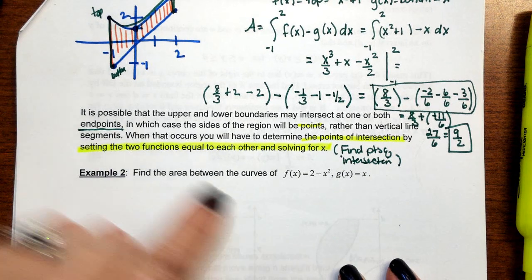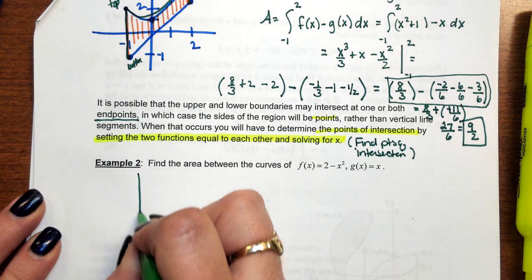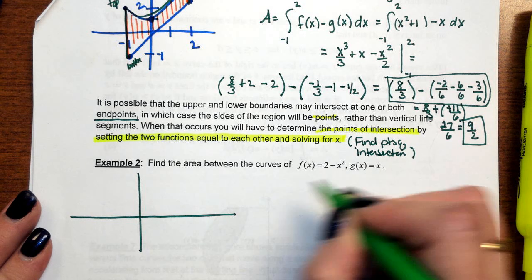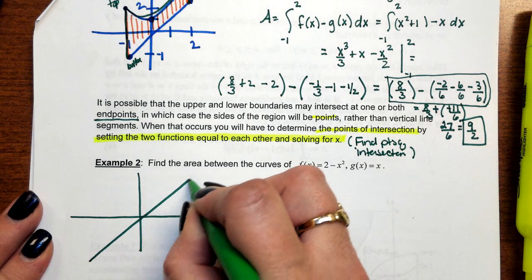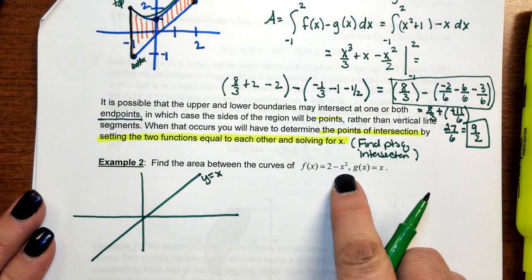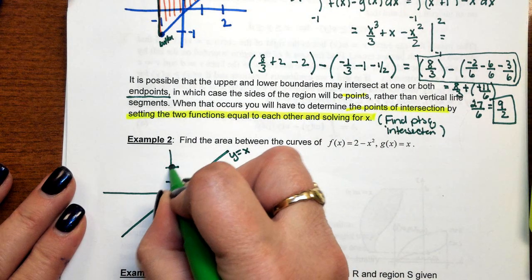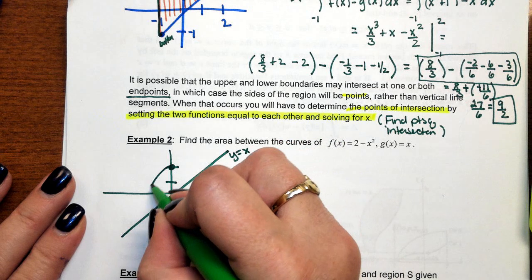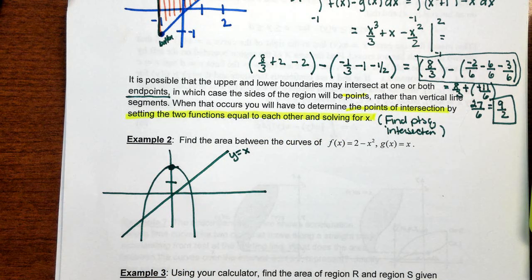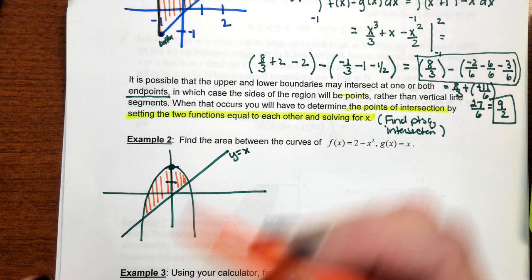So find the area of the curves between 2 minus x squared and x. Again, the picture is not given to us, so we want to draw our diagram. So first of all, g of x equals x. That's just our line y equals x. 2 minus x squared is a parabola with the vertex going up 2, and it's a reflection, so I know it's going to be opening down. So again, I want to calculate the area between the parabola and the line. So I want to calculate this area right in here.